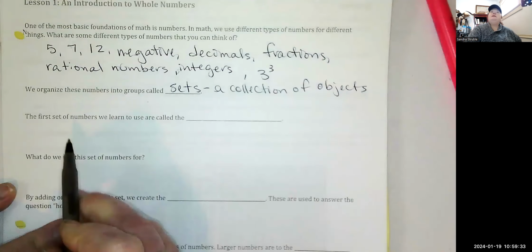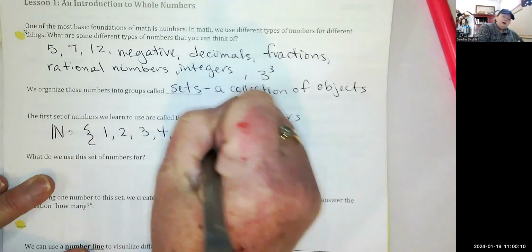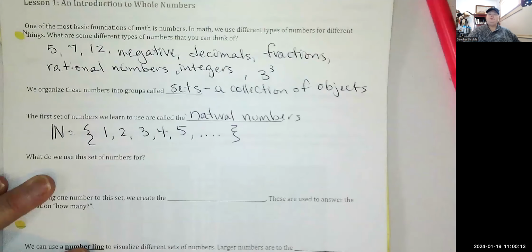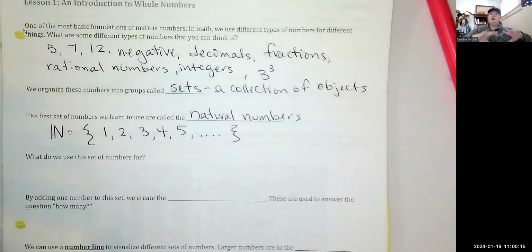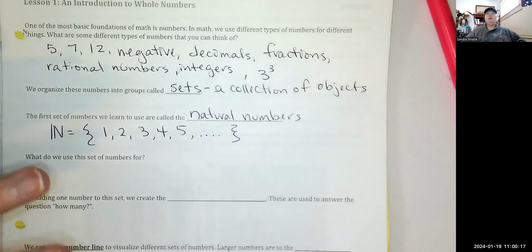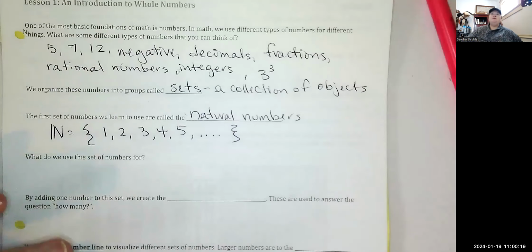You could just write the natural numbers: start off with 1, 2, 3, 4, 5, and then they just keep going on and on forever. No fractions, no decimals, no negative numbers, no zeros, just 1 and on.